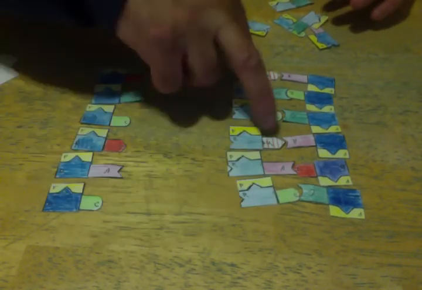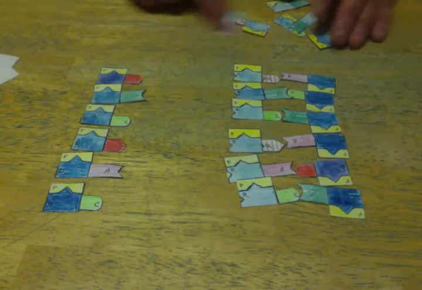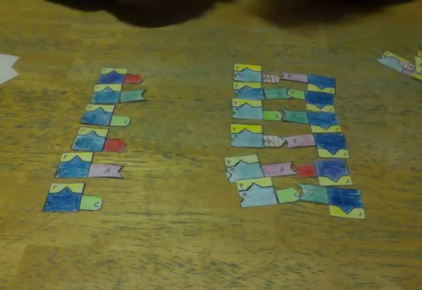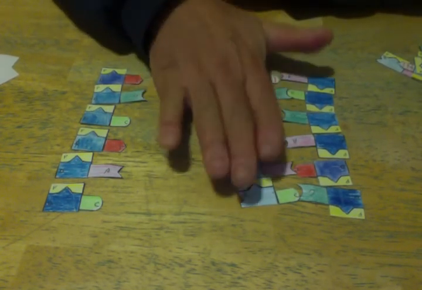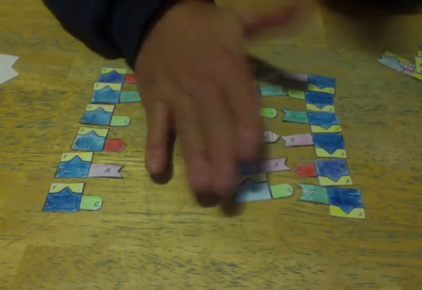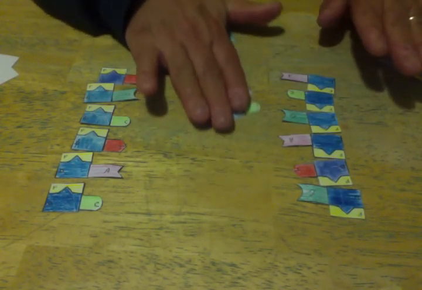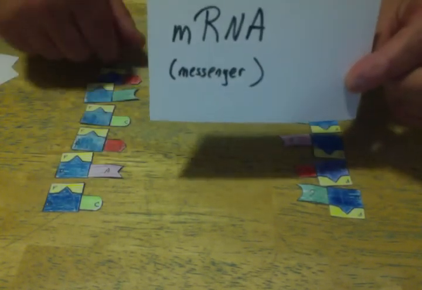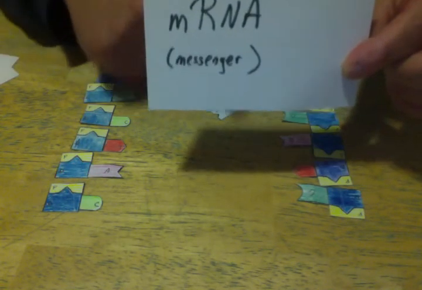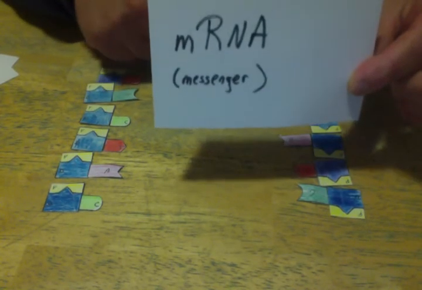And there are two differences. Instead of T, you have U for RNA. So now this comes together by another enzyme called RNA polymerase. So this is together. This RNA polymerase, then this RNA splits off and leaves the nucleus. This strand that we made right here is called mRNA. This is the messenger. Made a copy of one side of DNA. It's a single-sided copy of DNA.